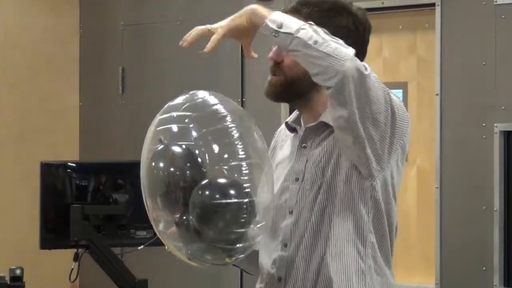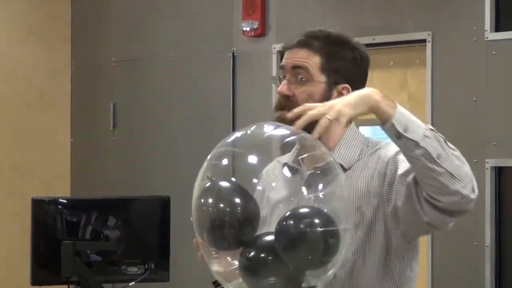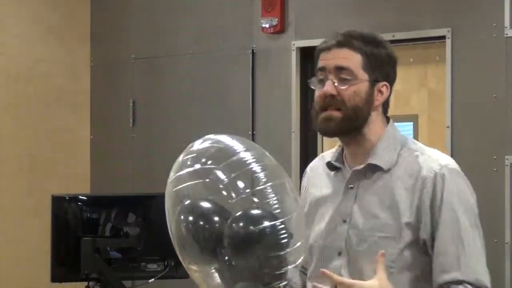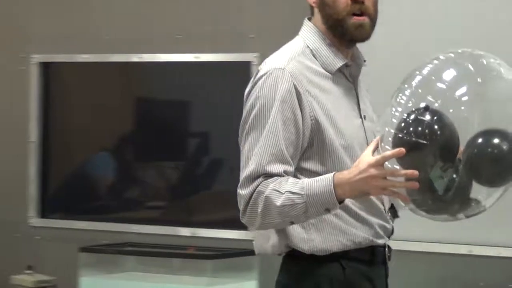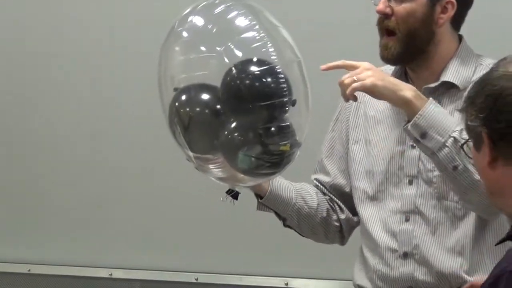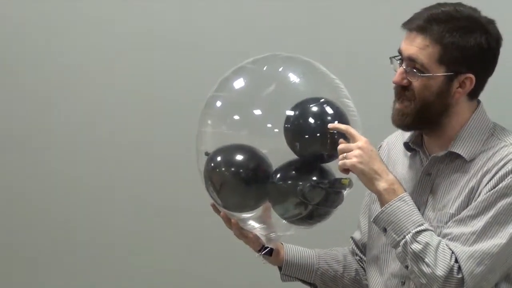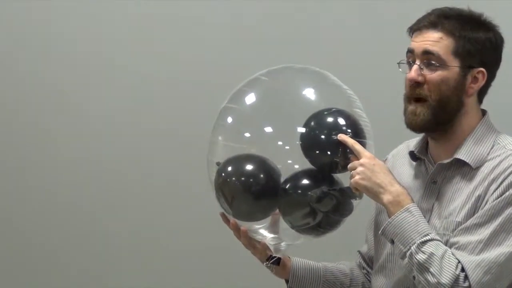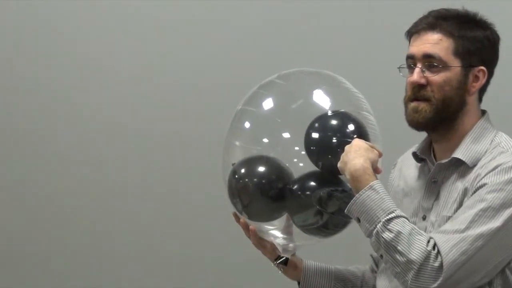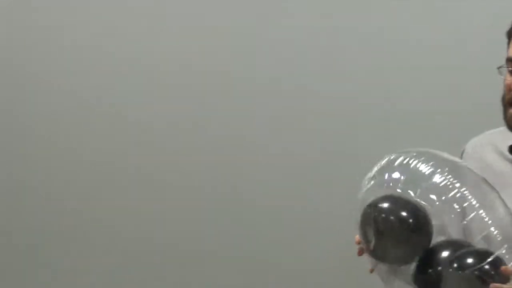So we've engineered a structure such that one part doesn't absorb light and the other part does absorb light. And what that lets us do is target part of our structure. So I'm going to attempt to pop the inside balloon without popping the outside balloon. Do you think I can do it? Yes. Some yes, some no? All right. We'll try the experiment.